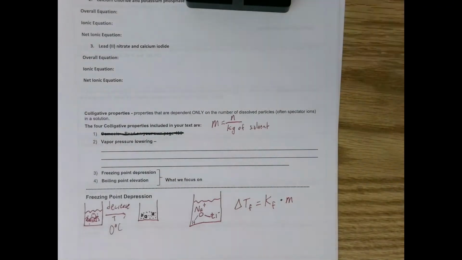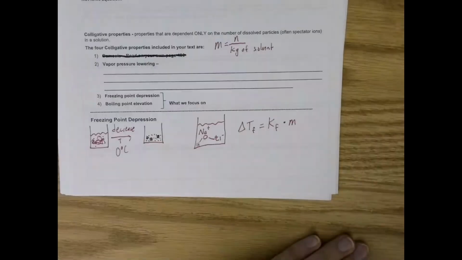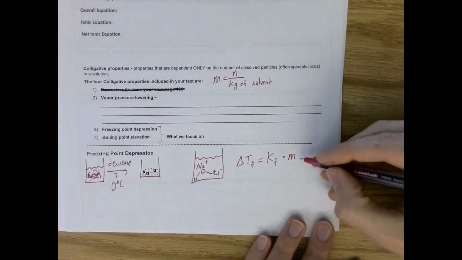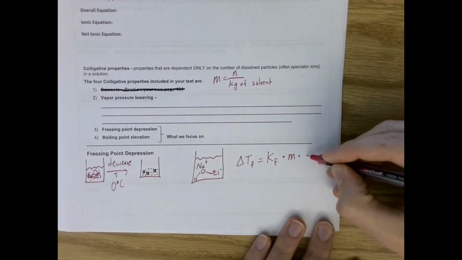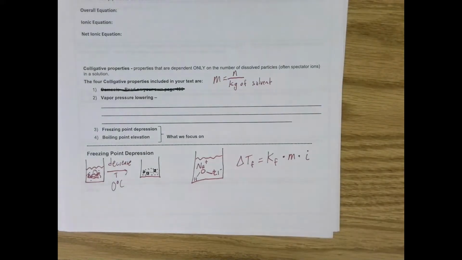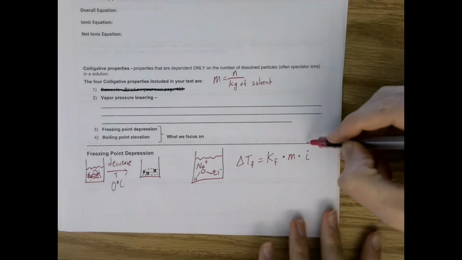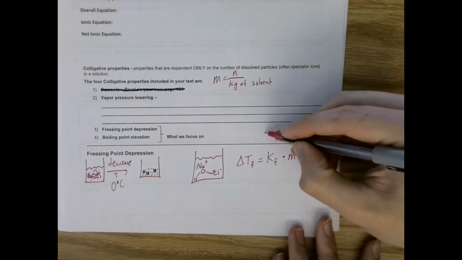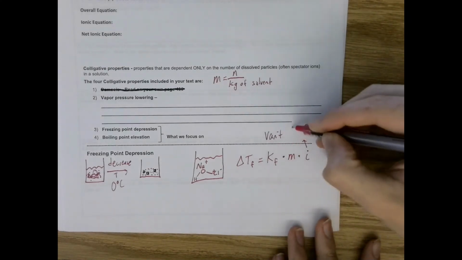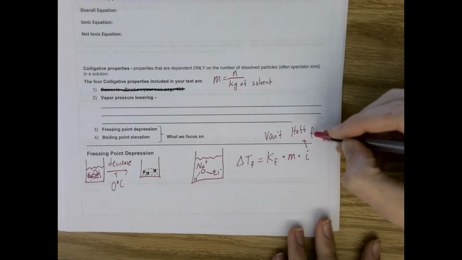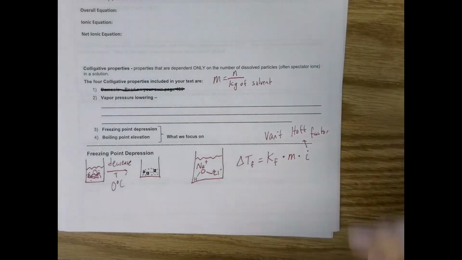What does lowercase m stand for? Molality. Then a new one, times lowercase i. Lowercase i, it's not an imaginary number. It's called the Van't Hoff factor. So not the square root of -1.